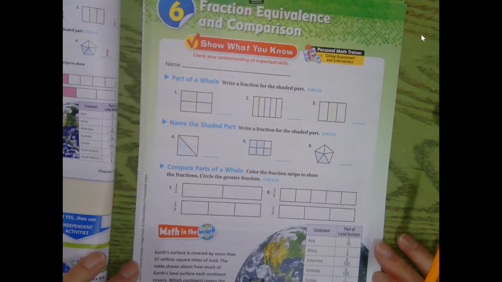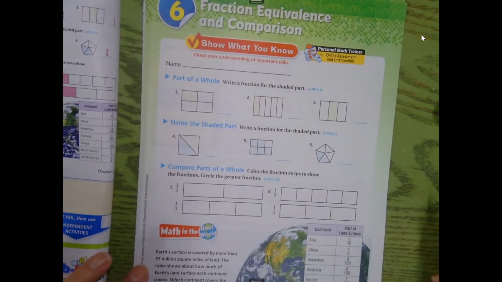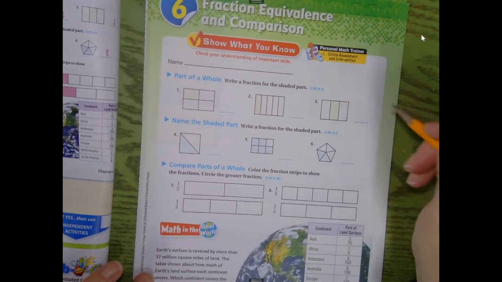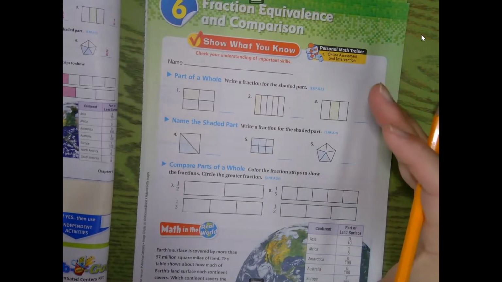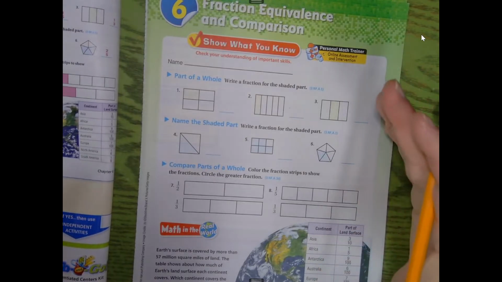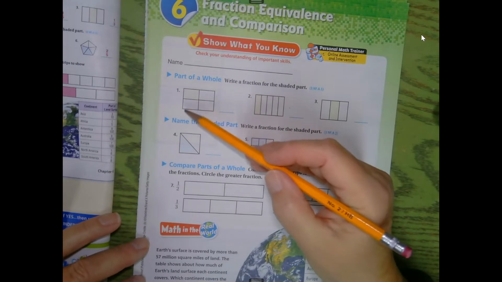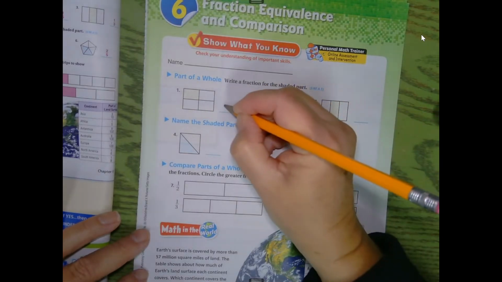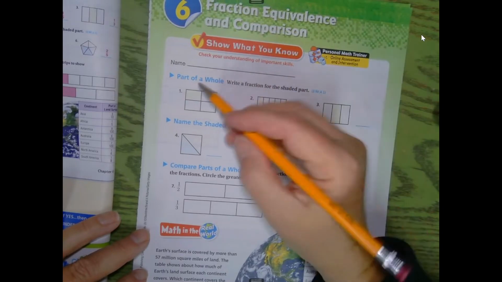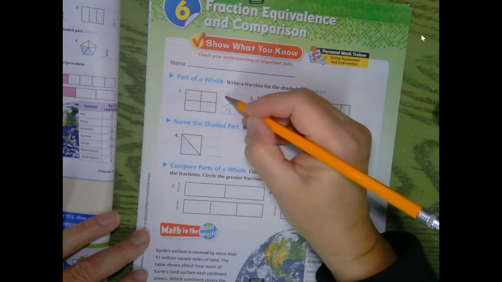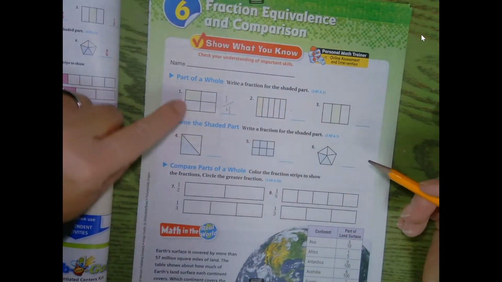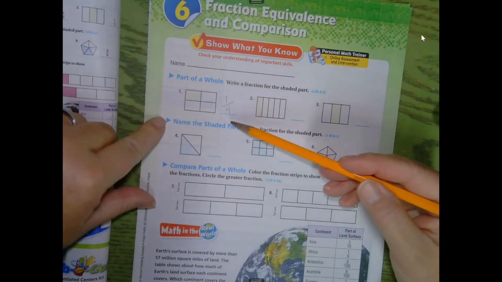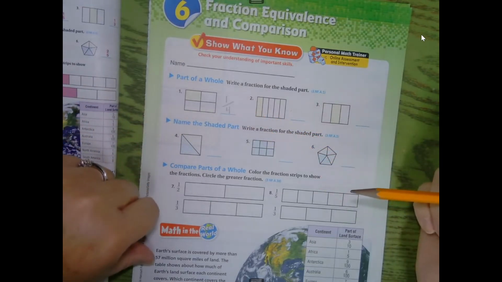Okay, so what you need to know about fractions is that there are two numbers and it's part of a number. It's not a whole number. So if you look at this shape right here, there are four parts all together, and then one of those parts is shaded in. So we would read that as 1 out of 4 or 1/4.